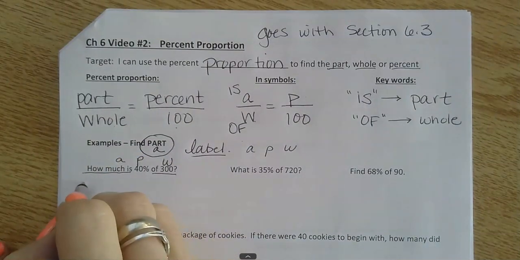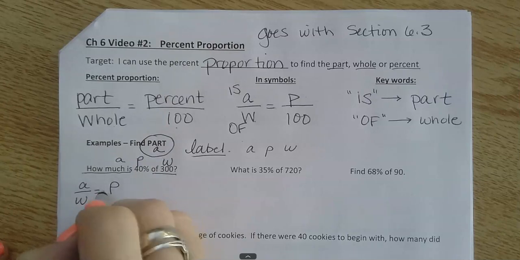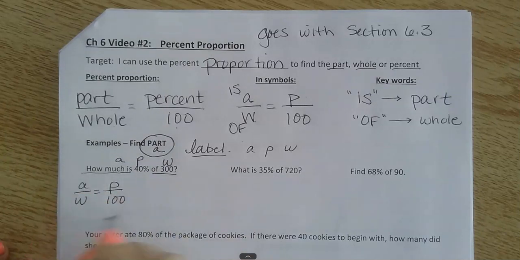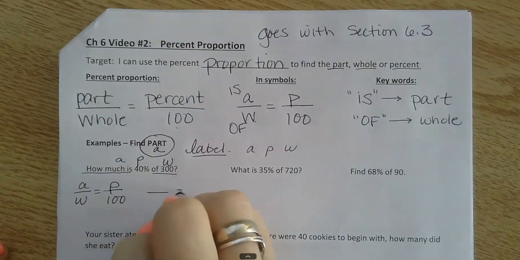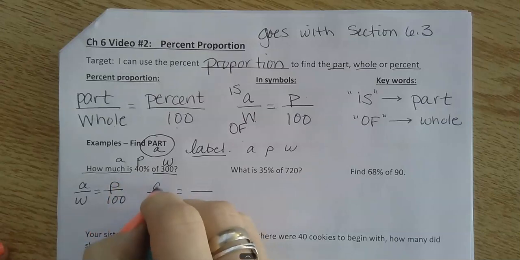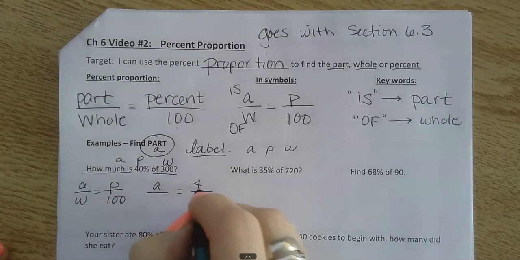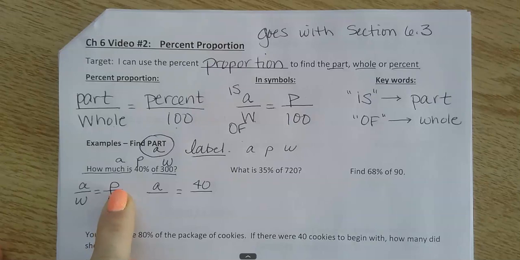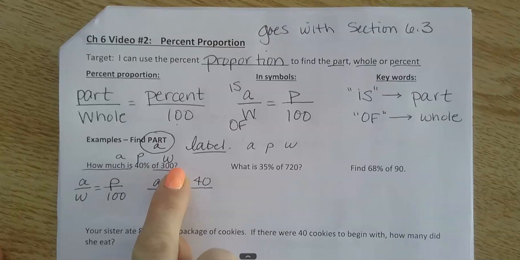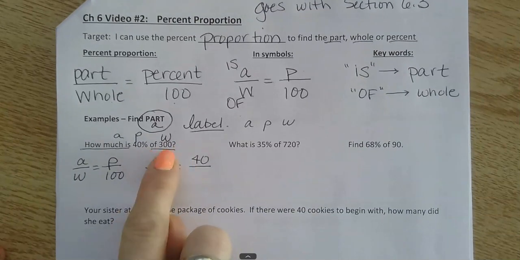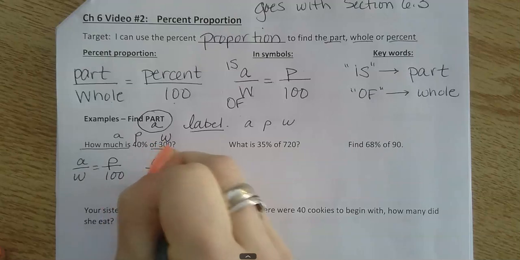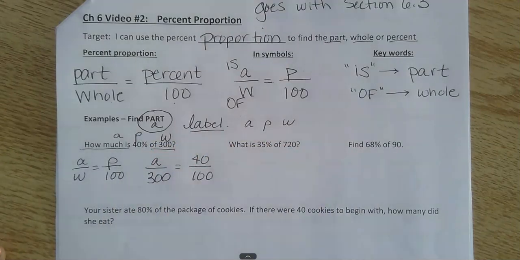So I'm going to set up my proportion, A over W equals P over 100. Write this down every time as we're getting started, and then as you get more familiar with it, it'll just come naturally that you put, this is where everything goes. All right, so let's fill it in now. I'm going to put my A, that's what I'm looking for. P is 40%, goes in the P spot. I'm just replacing the A, the P, the W with information I have from the problem. And then they told me of 300, so W is 300. And then this is always 100.